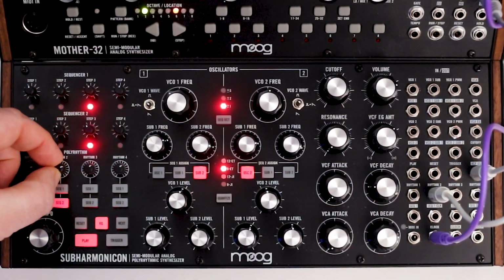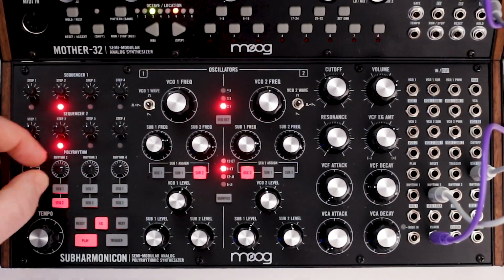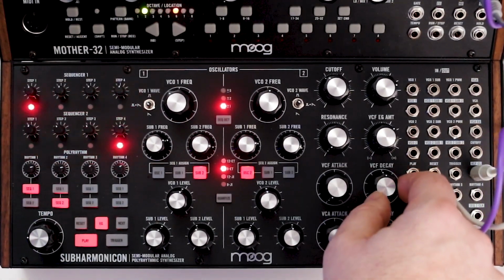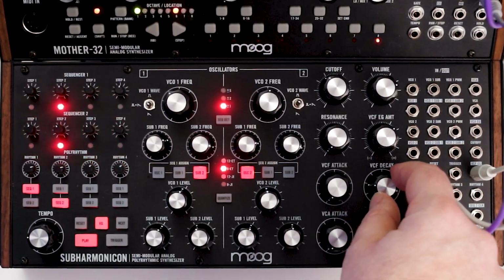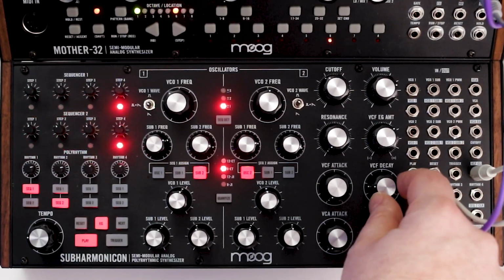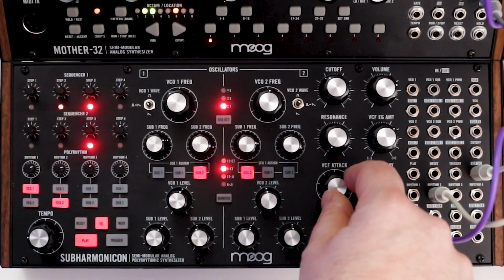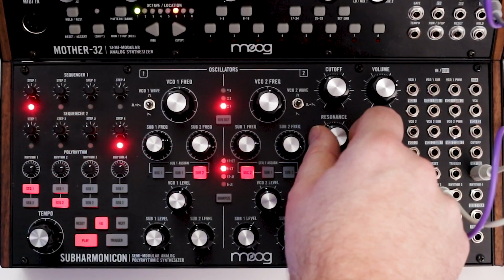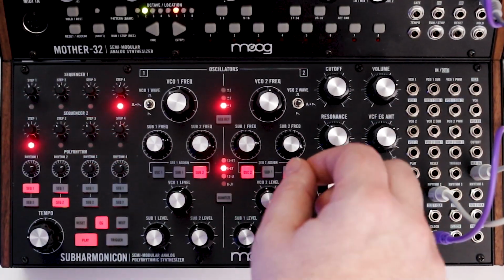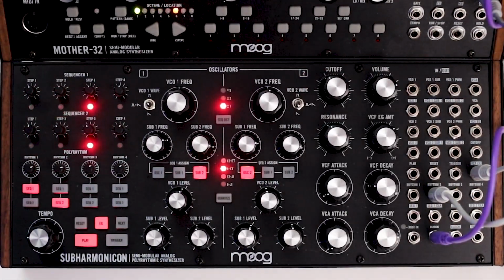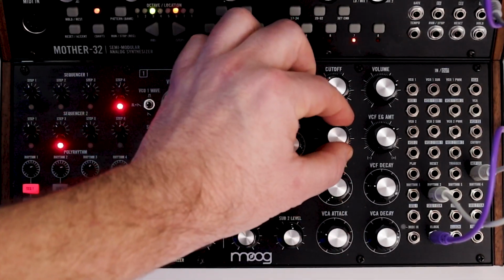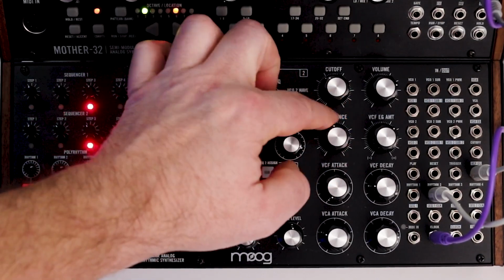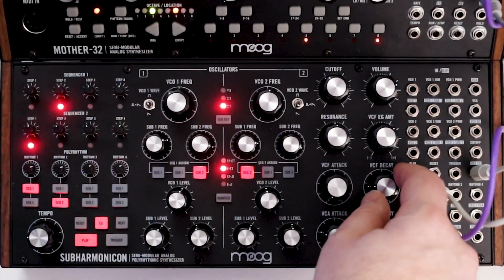I like it a little bit faster. Adding in resonance gives it a little bit of a vocal wah quality to it.